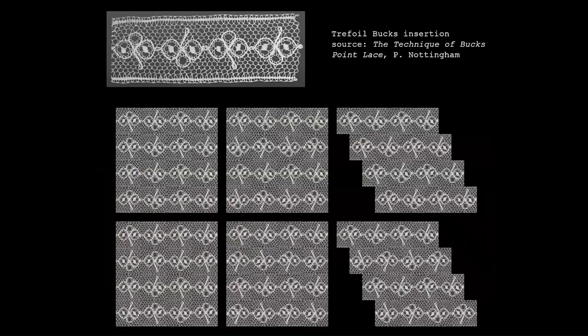The wallpaper analogy gives us insight into how we can easily adapt an insertion or edging pattern to create a 2D pattern by combining the strips. We combine the strips in a variety of ways to give similar but slightly different appearances. So let's take this example of a buck's point insertion from Pamela Nottingham's book. And let's just ignore the foot sides on the top and the bottom. We can take one strip and then just keep repeating that strip over and over, just like putting wallpaper on the wall. And we get this design.